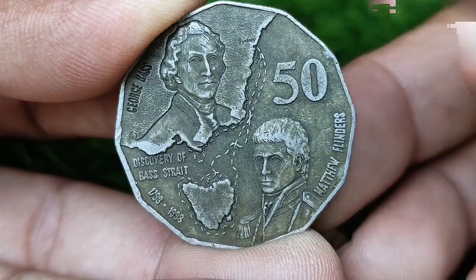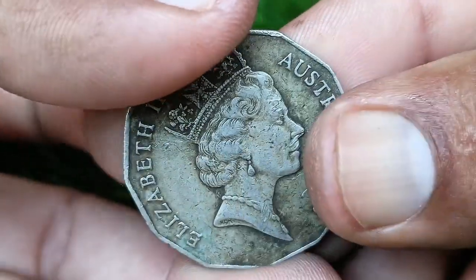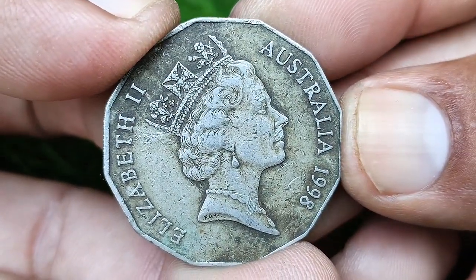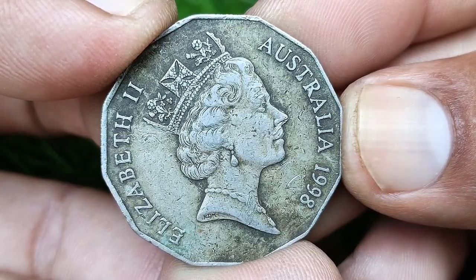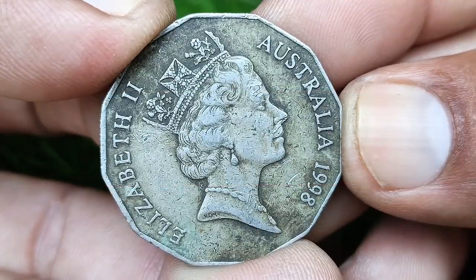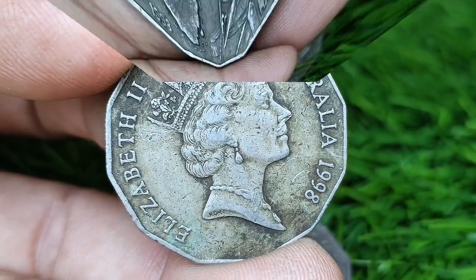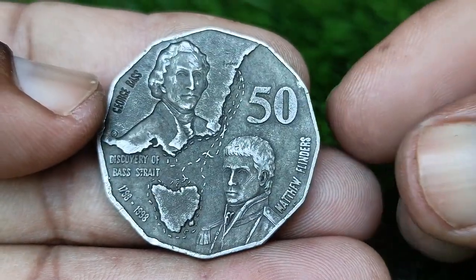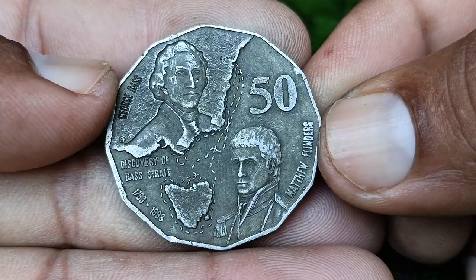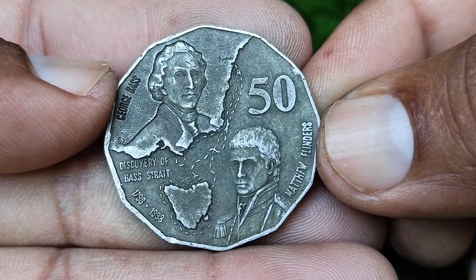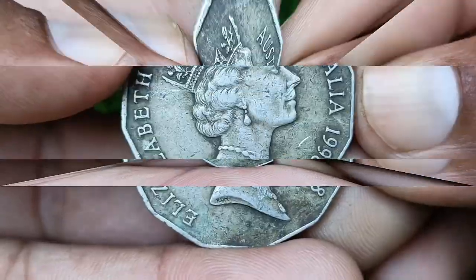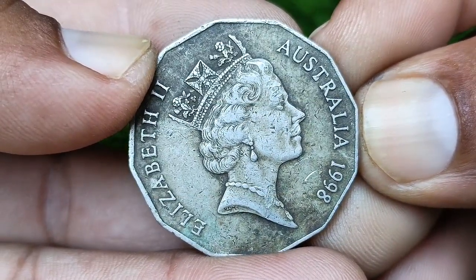The Maklouf portrait depicts the Queen wearing the royal diadem, with elegant details in the crown and hair. The inscription around the portrait reads, Elizabeth II, followed by, Australia 1998, signifying both the monarch and the issuing nation. This design is widely admired for its formal and regal presentation of the Queen, and for collectors, it marks the end of an era since 1998 was the final year this portrait appeared on Australian coins.